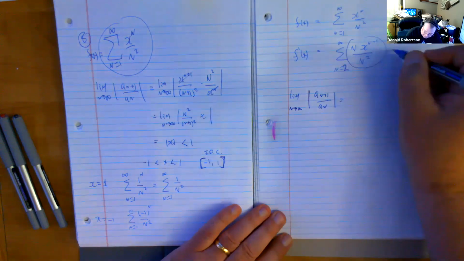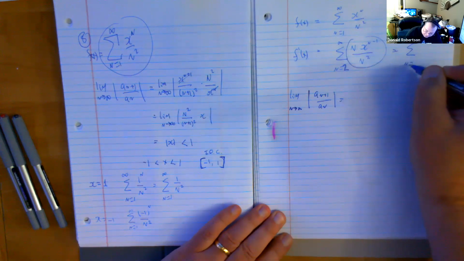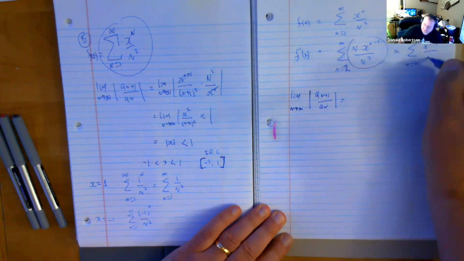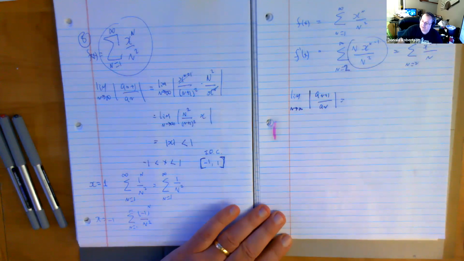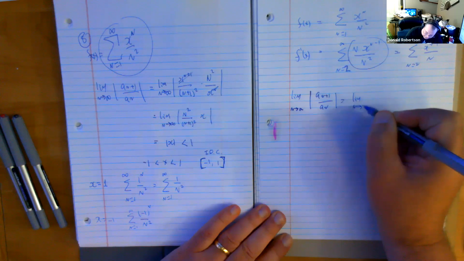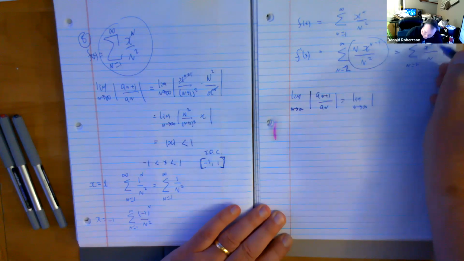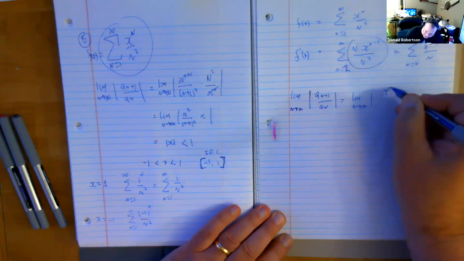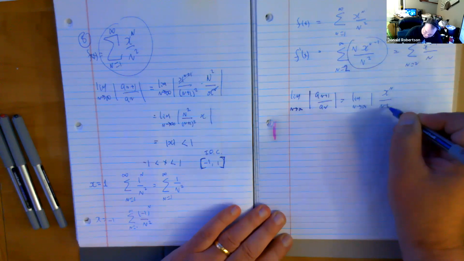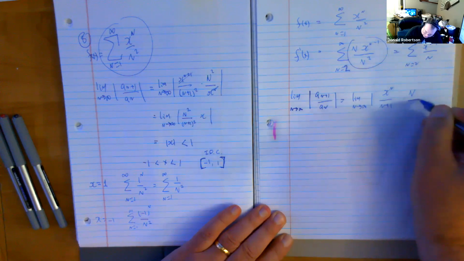Oh, by the way, I just noticed something that I probably should have noticed earlier. So here it goes. It's going to be the limit as n tends to infinity. If you put a +1 in here, that becomes x to the n. And you get an n plus 1 in here. Then you turn it upside down and you get this.